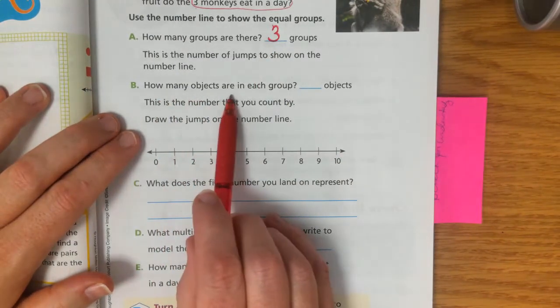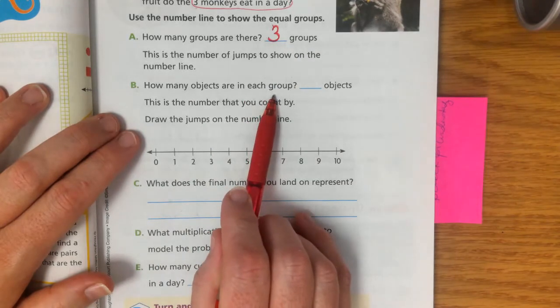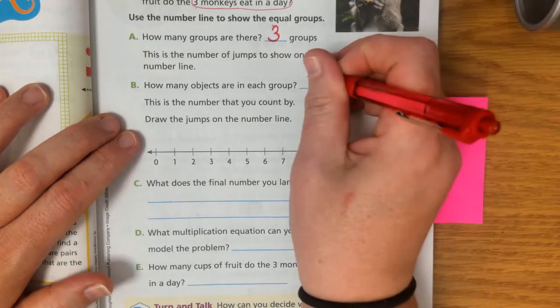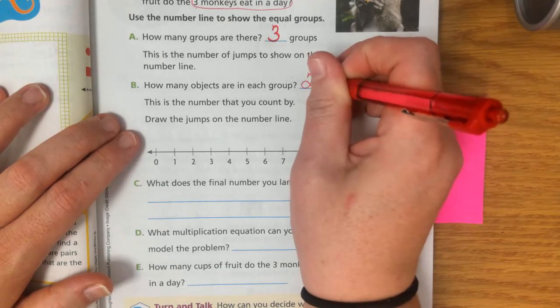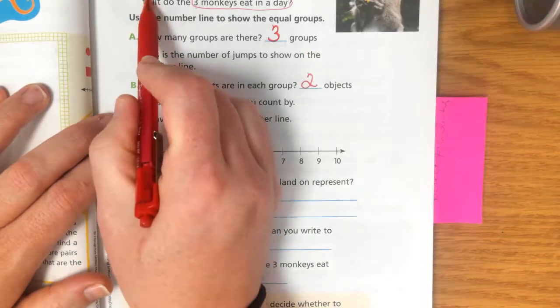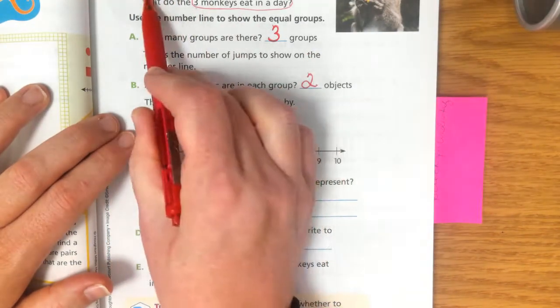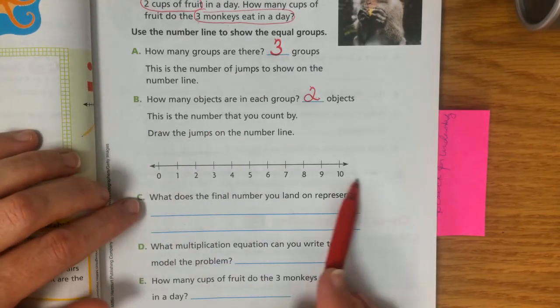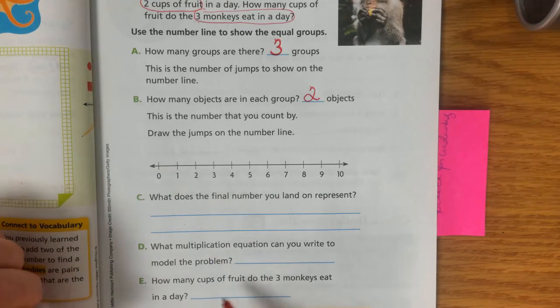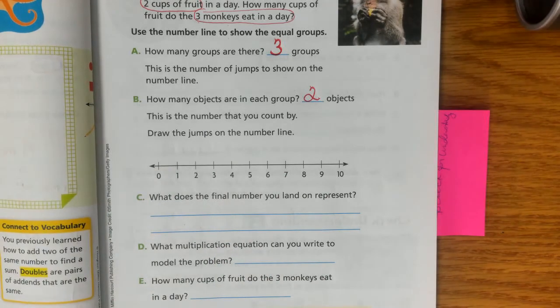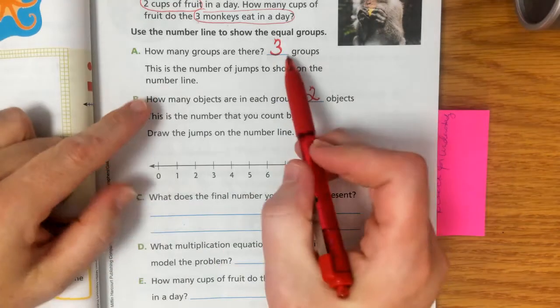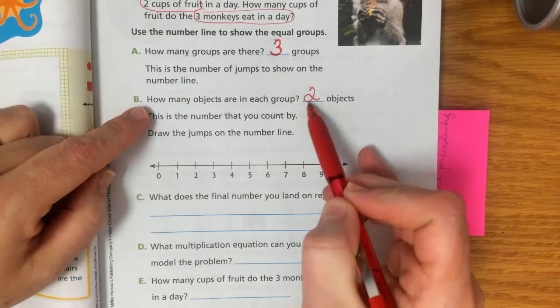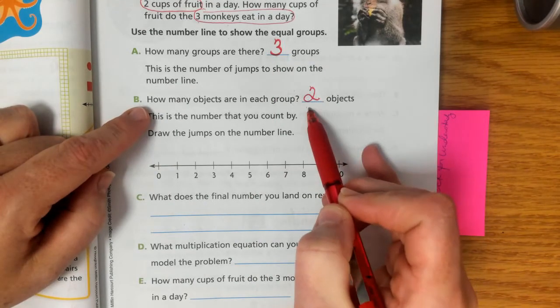So how many objects are in each group? Well, there are 2 objects in each group, right? 2 cups of fruit. Each monkey gets 2 cups of fruit. So this is the number you're going to count by, and we're going to draw the jumps on the number line. So we need to do 3 jumps, and each jump is going to go up by 2.